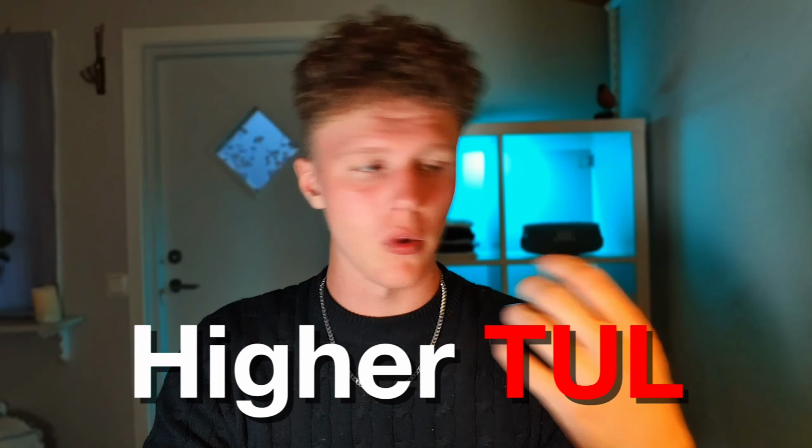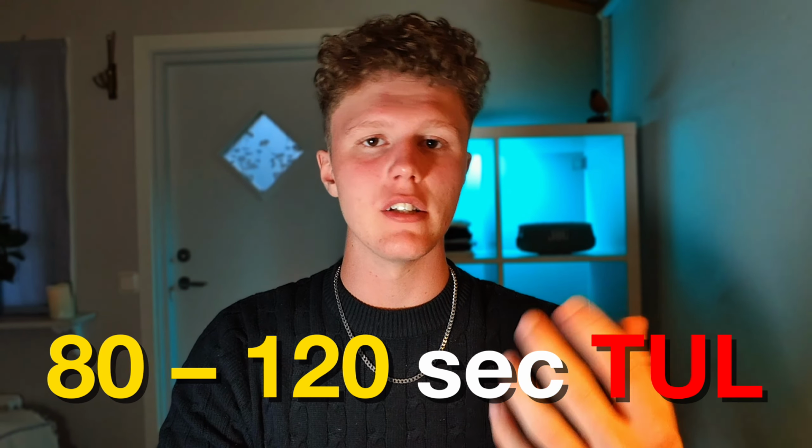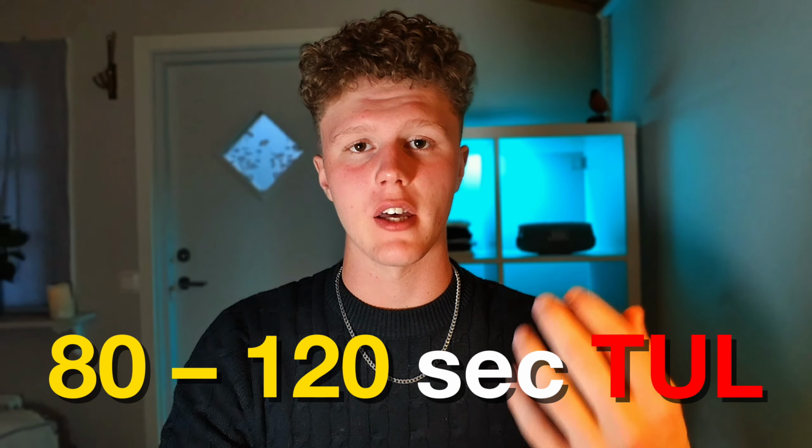So maybe you just increase the weight a little bit when you get to 10 reps, but then you drop all the way down to 5 or 4, and you keep doing that consistently when you increase your weight. In that case, you might be someone who could benefit from a little bit higher time under load. For example, something like 80 to 120 seconds instead of 60 to 90 seconds. And by the way, you don't want to be going over 2 minutes of time on the load, because if you do that, you kind of start moving into steady state activity territory.